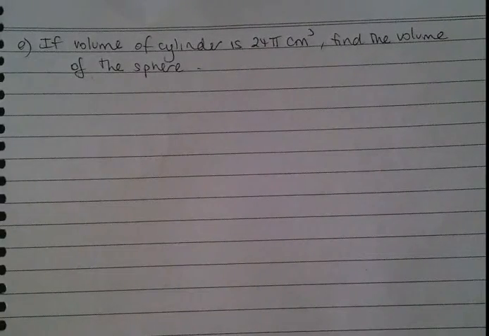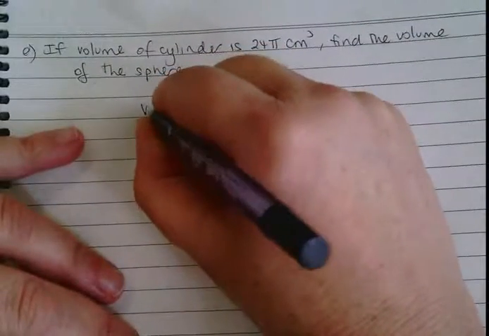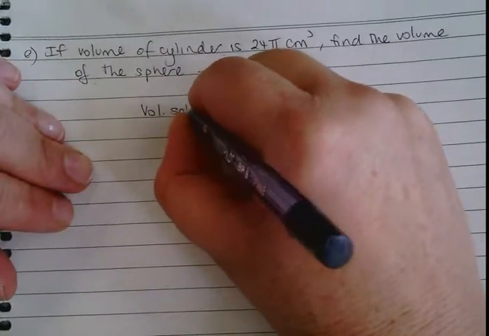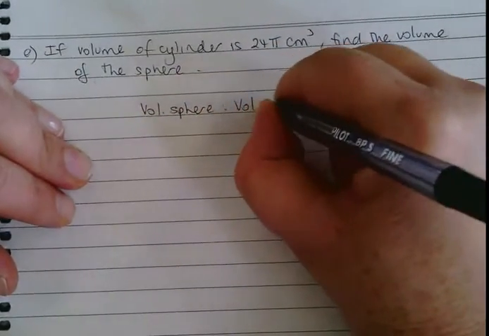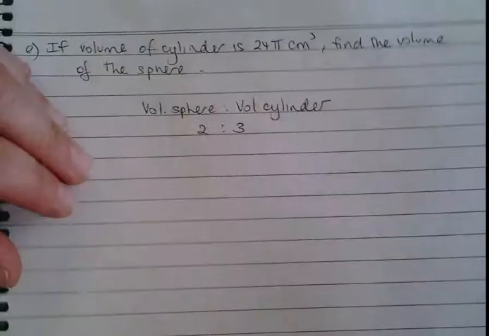Question 3.9. If the cylinder has a volume of 24 pi centimeters cubed, find the volume of the sphere. Now we know the ratio of the volume of the sphere to the volume of the cylinder. We just did it. What was it? 2 is to 3.